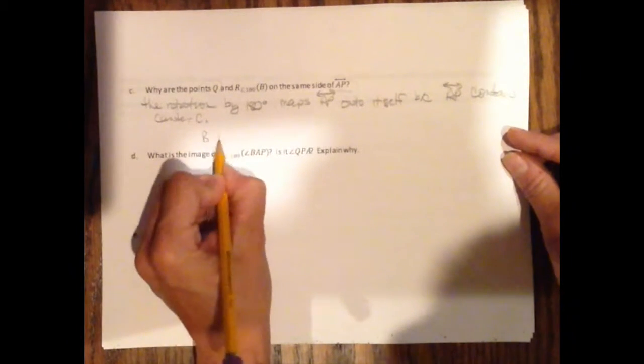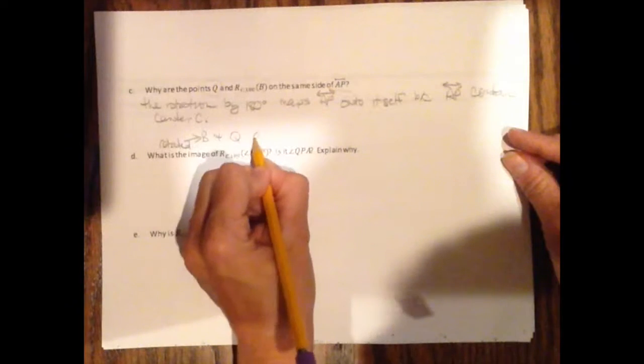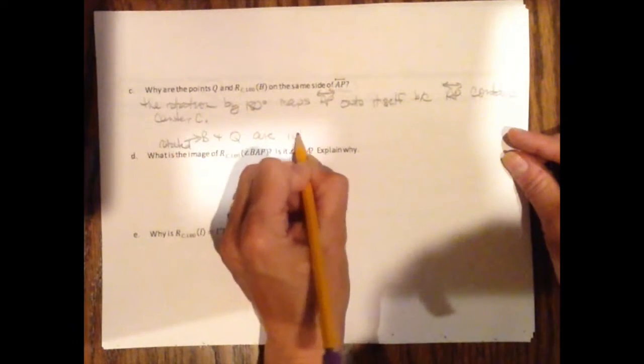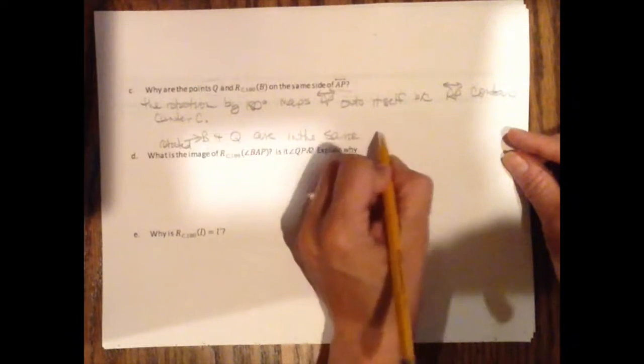So the rotated B and Q are in the same half plane.